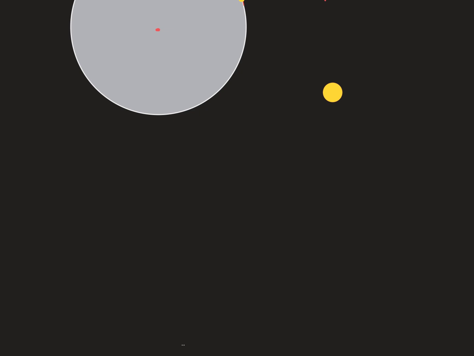We know that the angular velocity is equal to change in the angular displacement divided by the change in time. So we know that delta theta is equal to delta s divided by the radius of the circle. That is, change in the angular displacement is equal to change in the length of the arc divided by the radius of the circle.